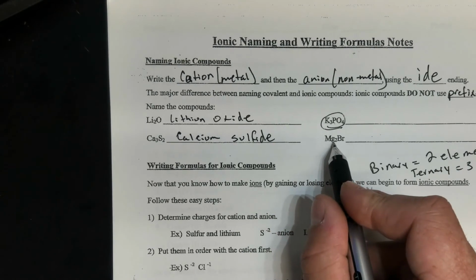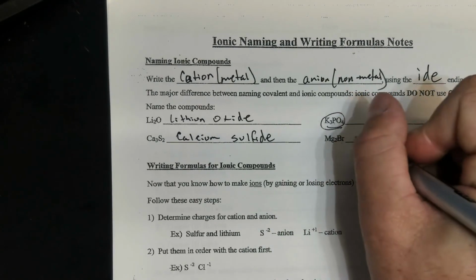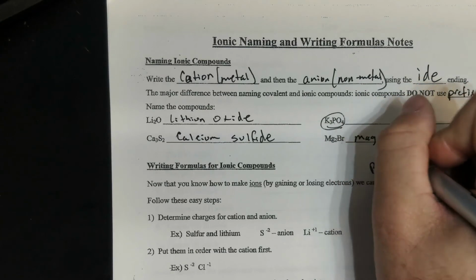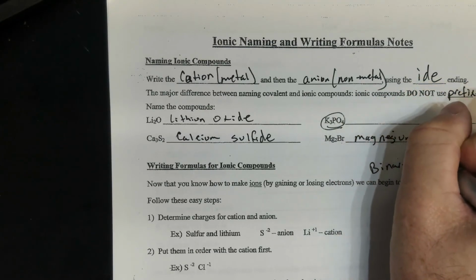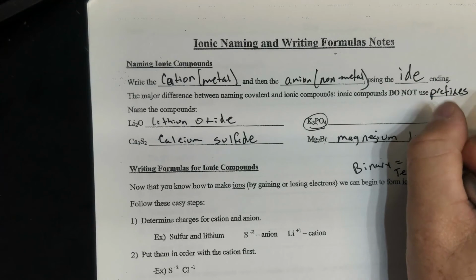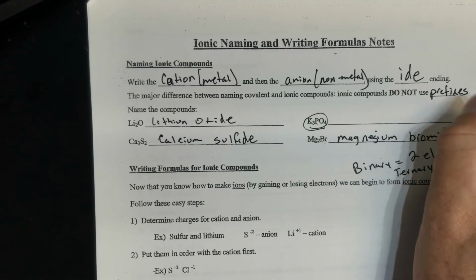We've got Mg2Br. So we've got magnesium. And then Br is bromide.